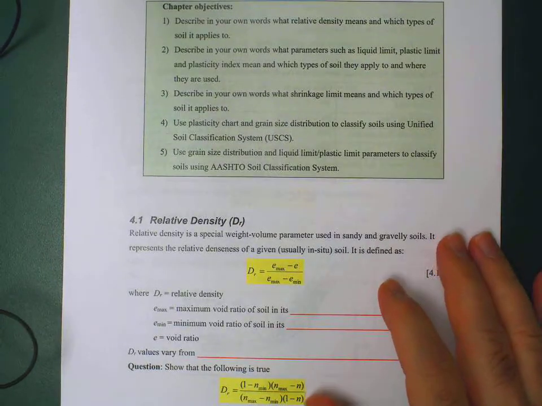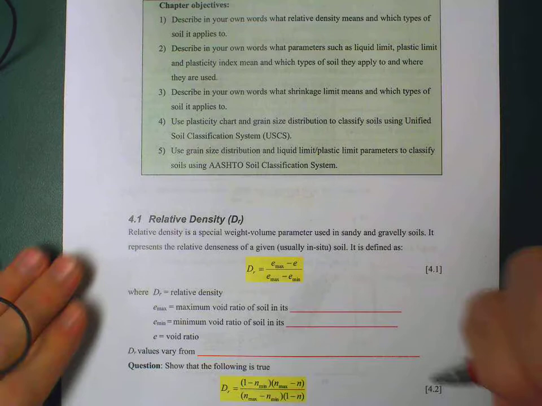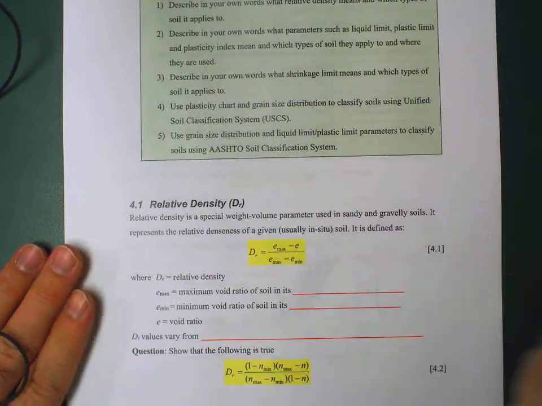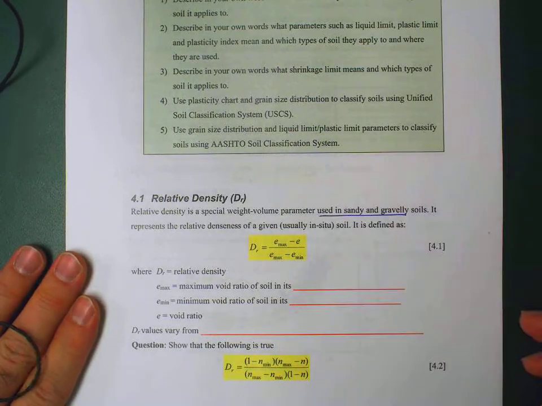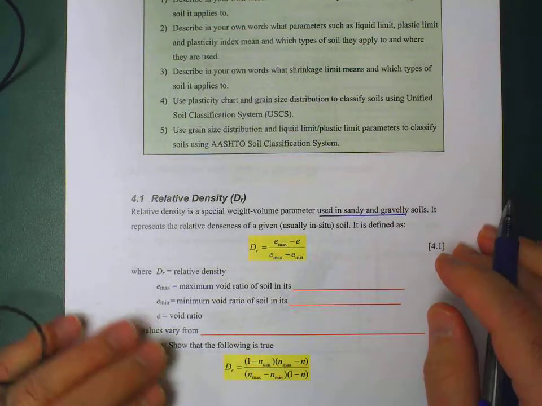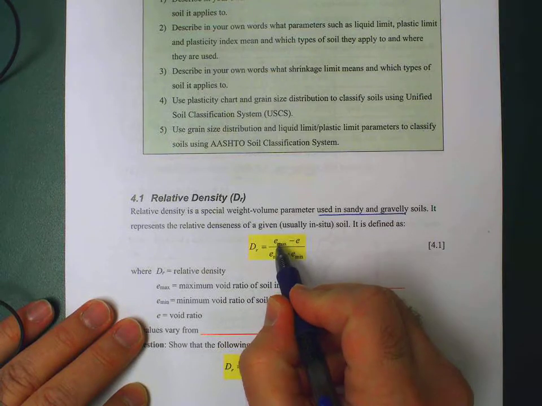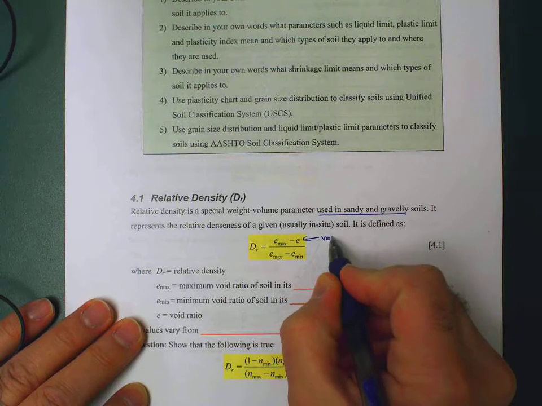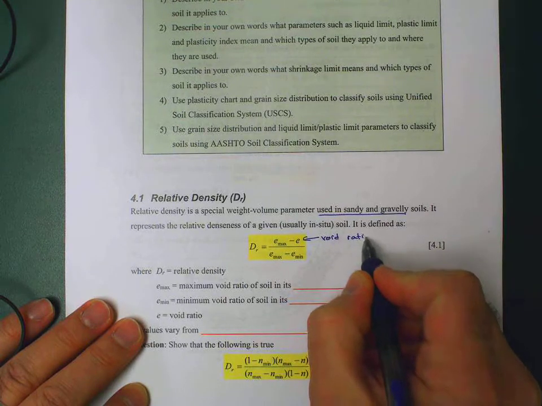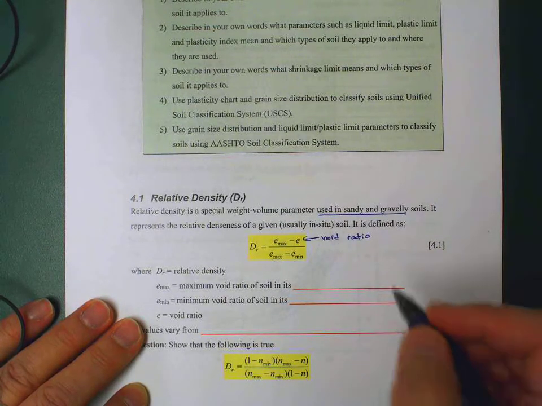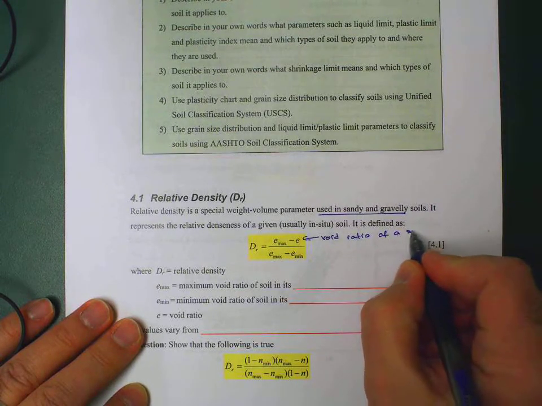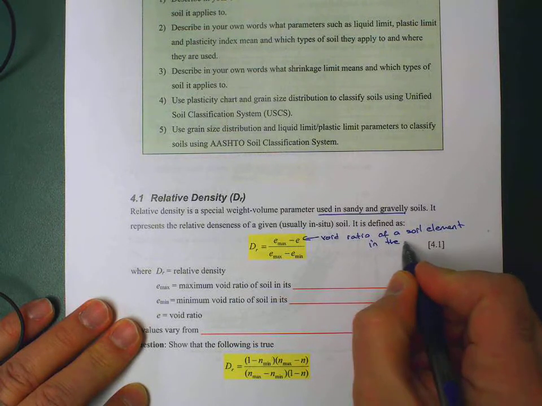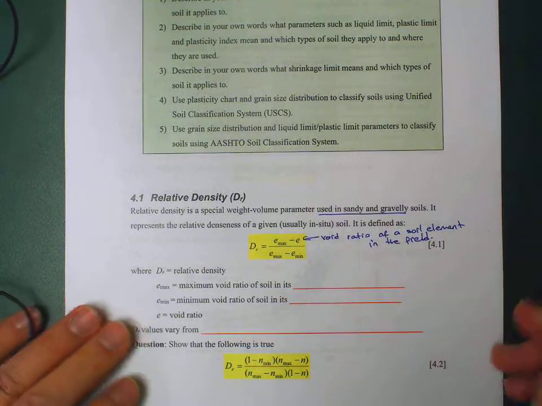So we are talking about the relative density. As I said, the relative density is a specific weight-volume parameter used in sandy and gravelly soils, and it is the maximum void ratio minus the in situ void ratio. This e is the void ratio of a soil element, let's say, in the field. Typically we use this for field.